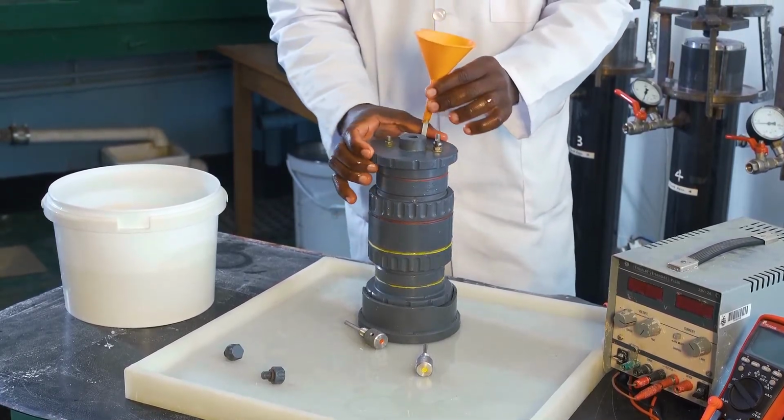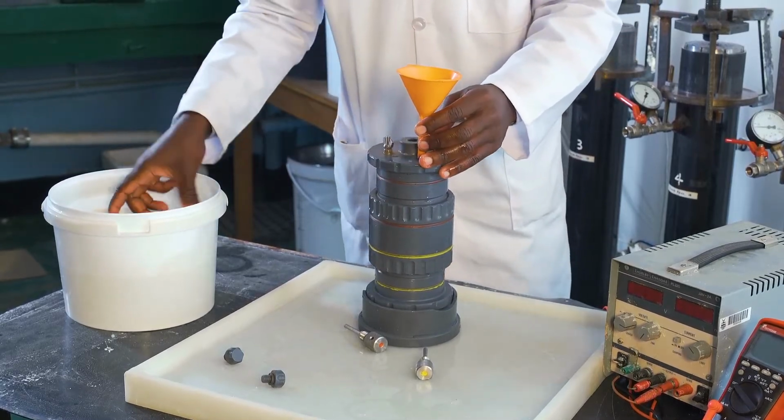The anode and cathode compartments are then filled with sodium chloride solution.